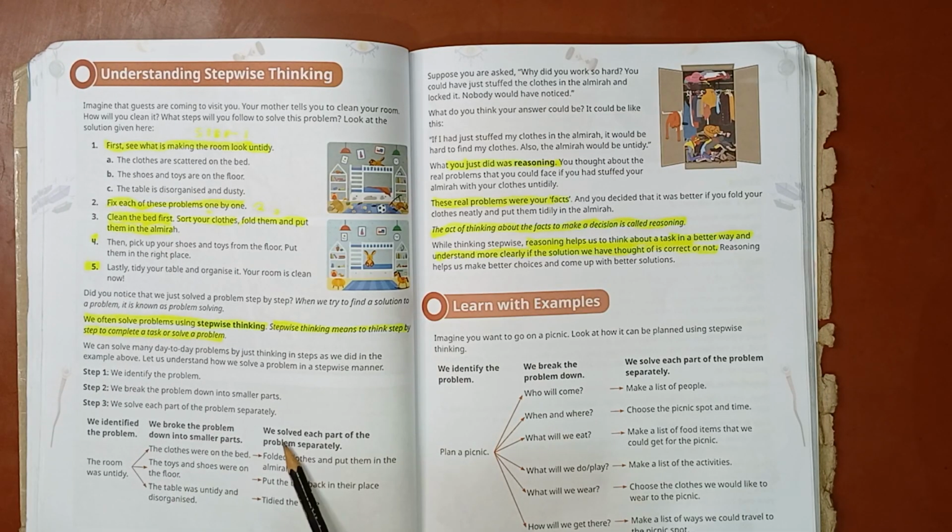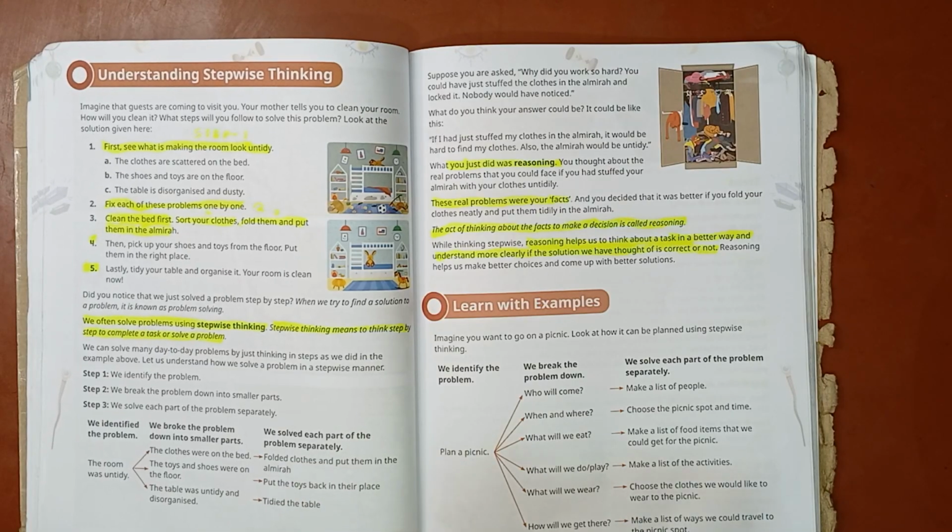Now what will happen? We solved each part of the problem separately. Folded clothes and put them in the almirah. Put the toys back in their place. Tidy the table. In this way we can solve each problem.